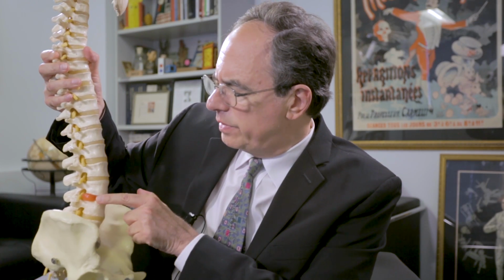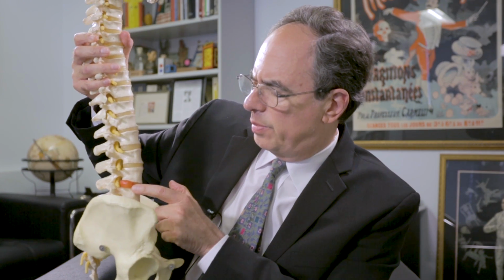What is a herniated disc? A herniated disc is when the disc, which acts as a shock absorber between two vertebrae, becomes injured so that some of the contents of that disc, known as the nucleus pulposus, protrudes. And in this model of the human spine, which we sometimes use in court to illustrate these kinds of injuries, there is an example at one of the lumbar vertebrae of a herniated disc. It's sort of like the jelly coming out of a jelly donut.